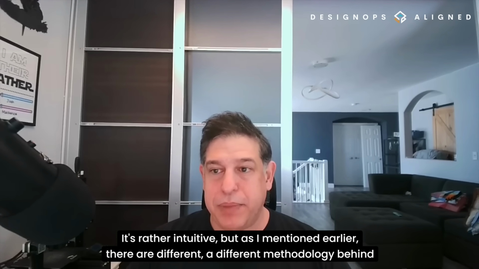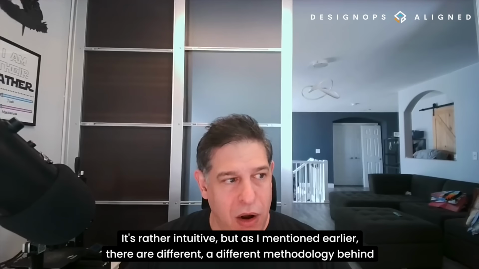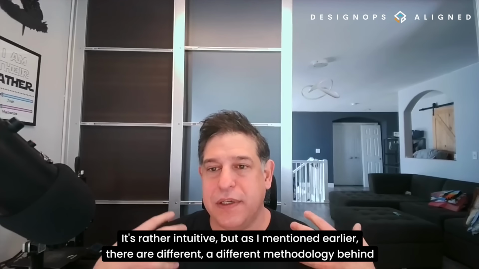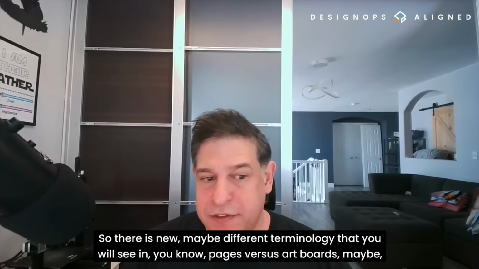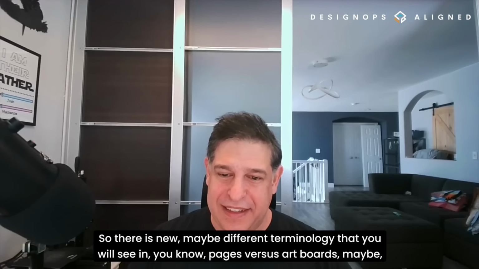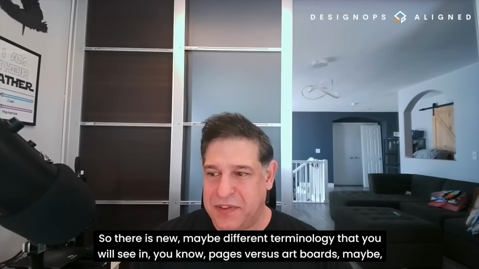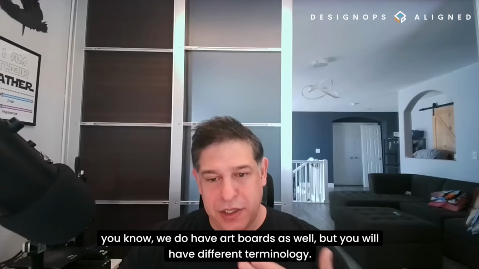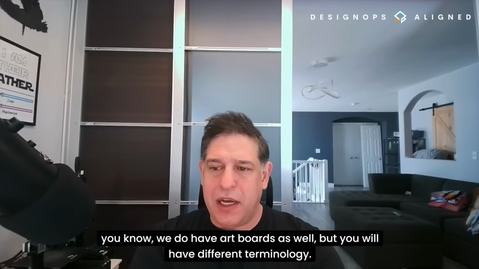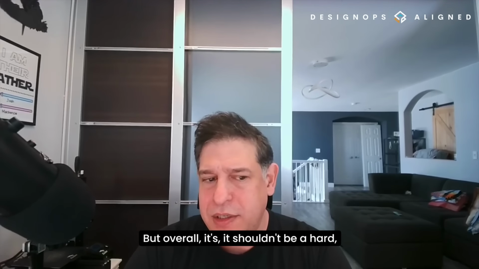It's rather intuitive, but as I mentioned earlier, there is a different methodology behind it. So there is new, maybe different terminology that you will see, like pages versus artboards, maybe. We do have artboards as well, but you will have different terminology. But overall, it shouldn't be a hard transition.